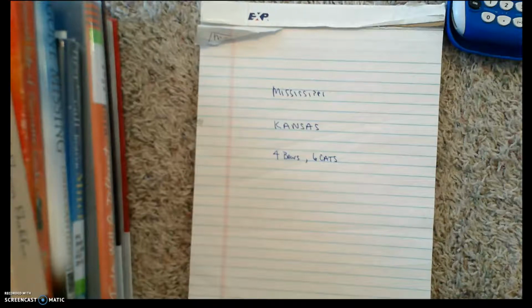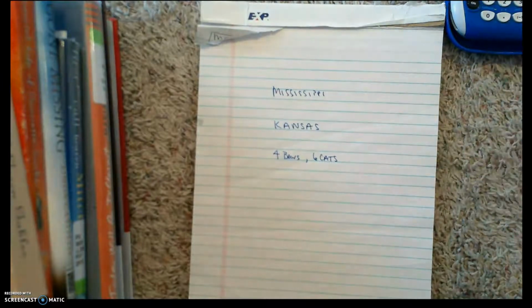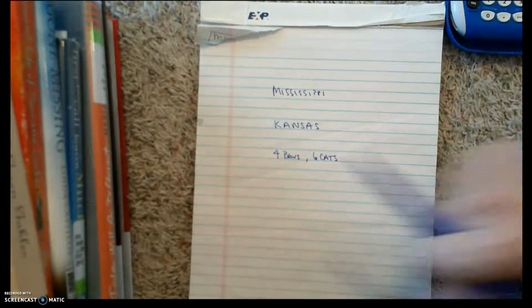Okay, so I'm going to try to have my camera like a screenshot right now, so we'll see how this works. It's kind of propped up on some books and a chair, and I'm trying to get to it.